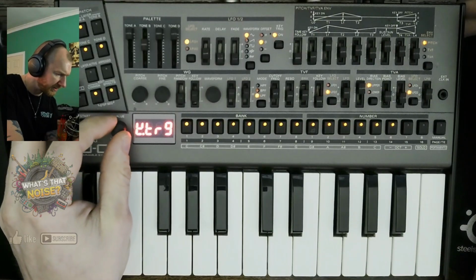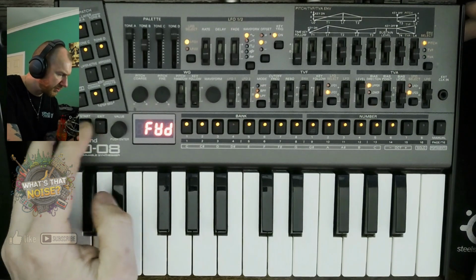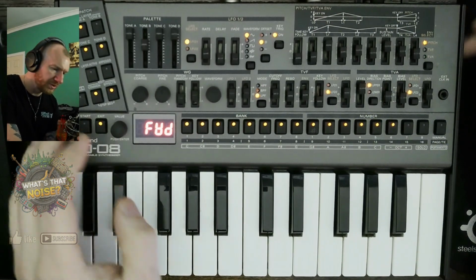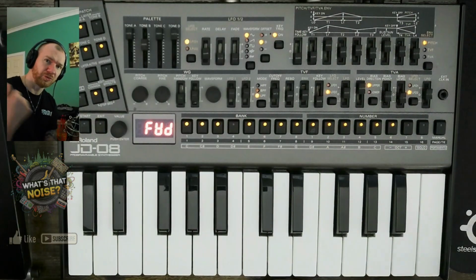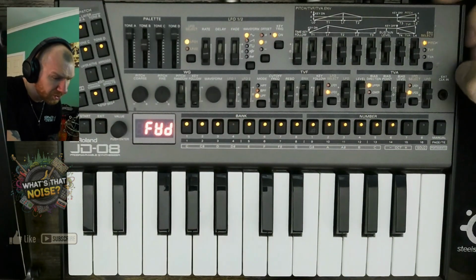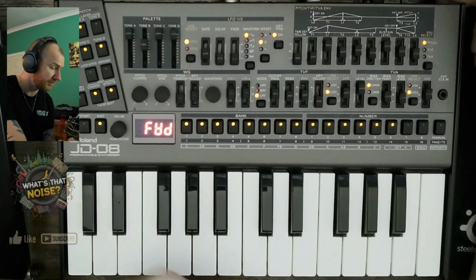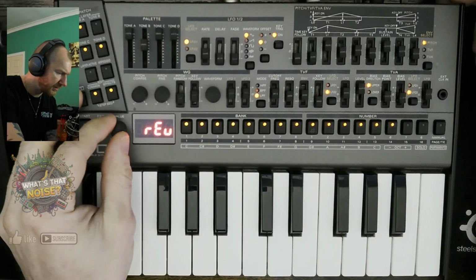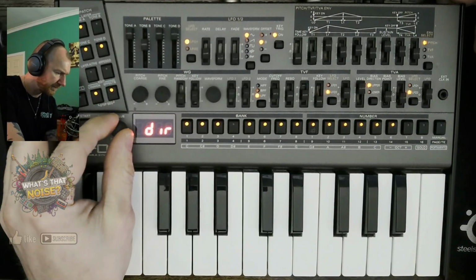That, I think, is a key trick, because in addition we have external clock in, so we can clock it with external gear like modular and all of that, which is awesome. Another option, so we are at this page, forward, reverse, direction.